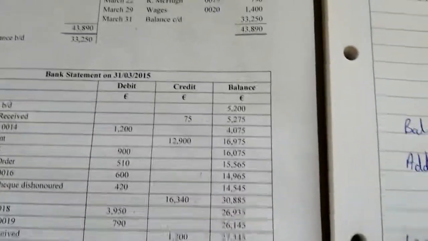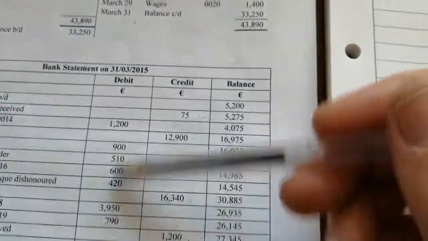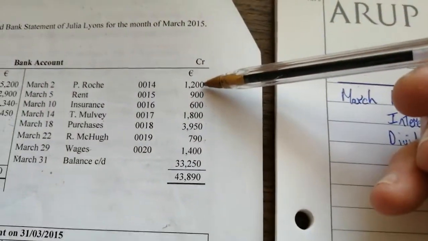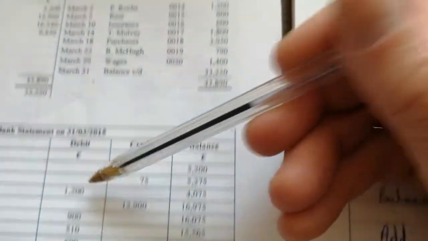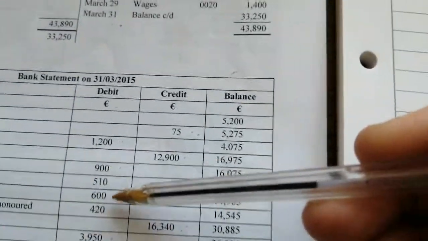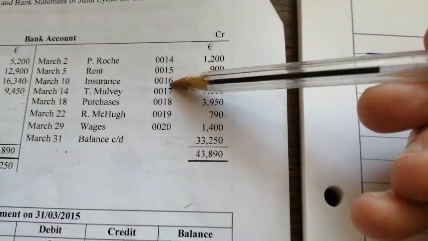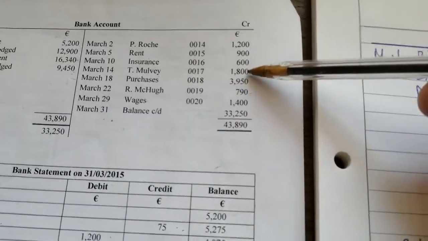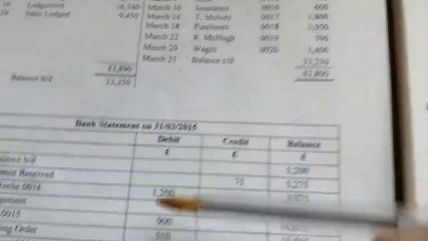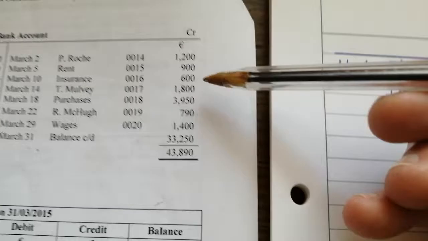Okay, next it's the less, so over here, less. And this time we're looking at what's in here but not in here. So we'll go down through all of these again. So 1200, that's okay. 900, that's okay. 600, that's okay, and just make sure that 600 is the same 600. It's insurance there, it's insurance 016 here, that's fine. 1800, no sign of an 1800 there. Okay, so this has to go in.